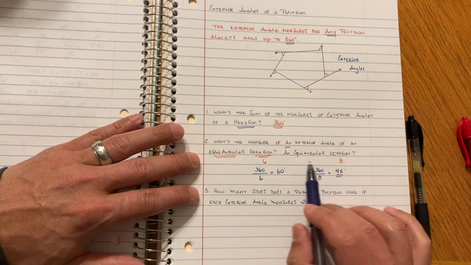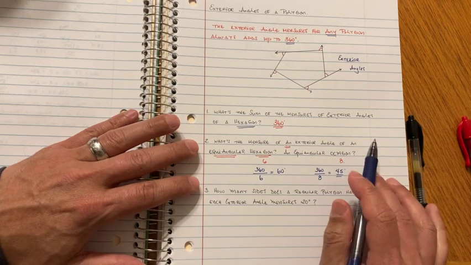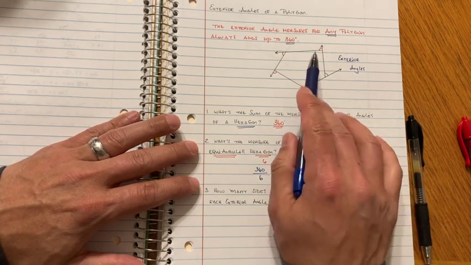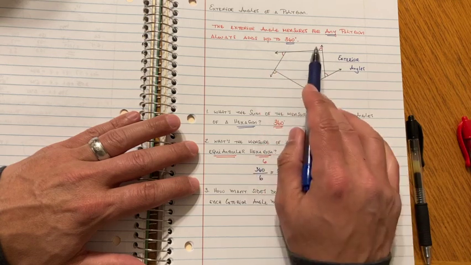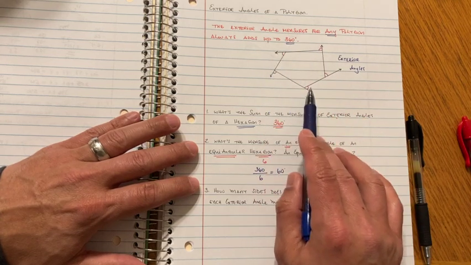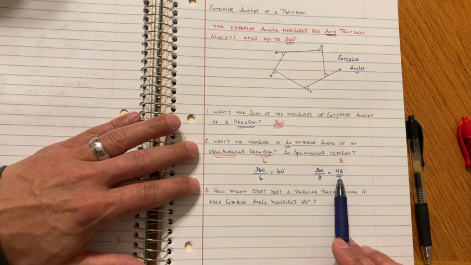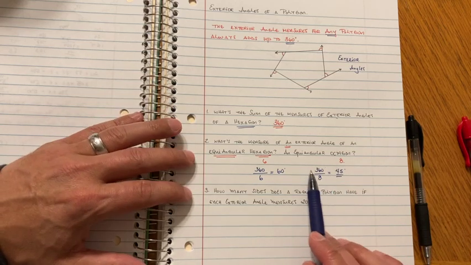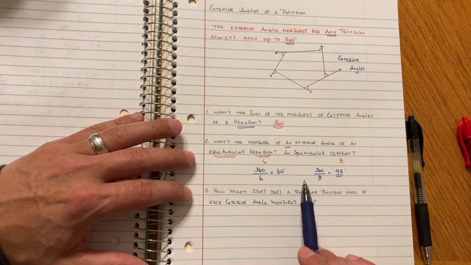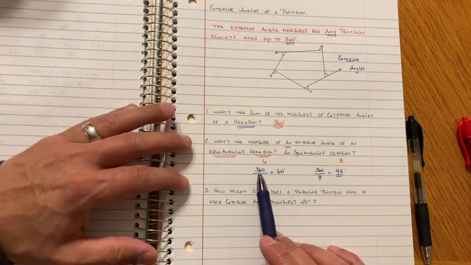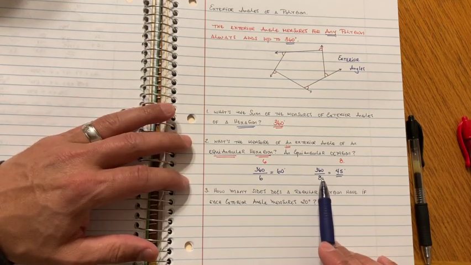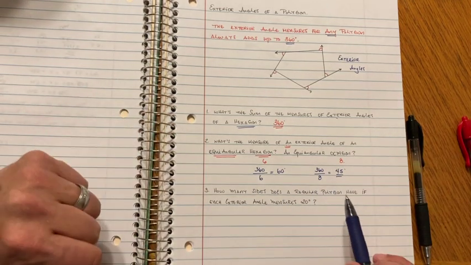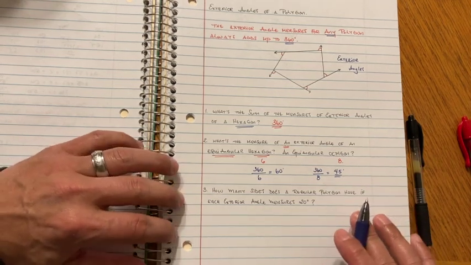That means for an octagon, it has 8 sides, and each exterior angle is going to be 45 because that'll give me 360 degrees. All I did is take the 360 and divide it into the equal number of sides or angles. All right, guys?